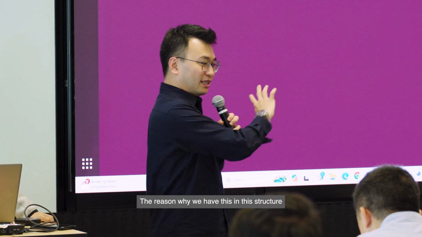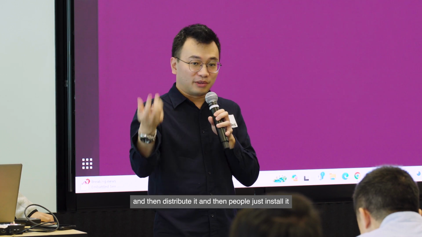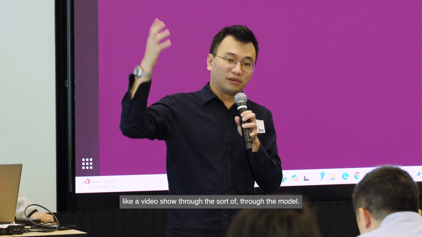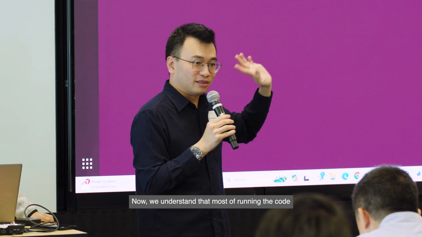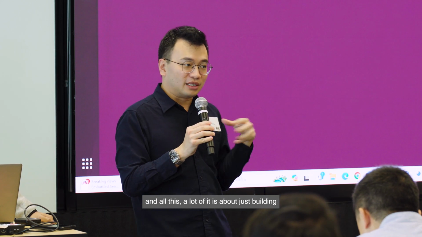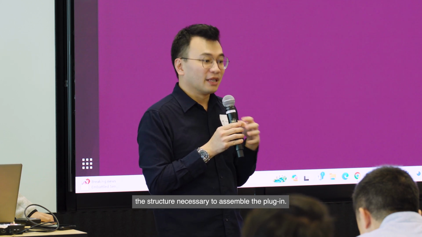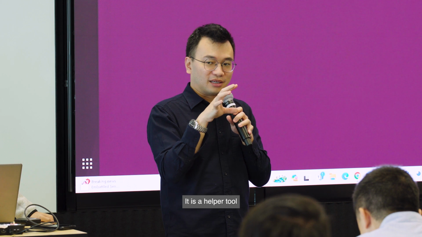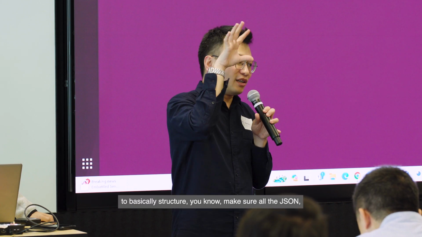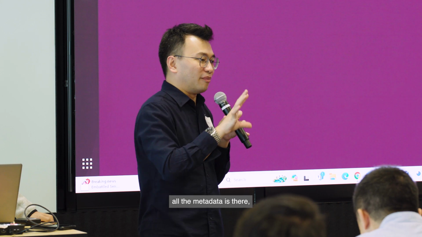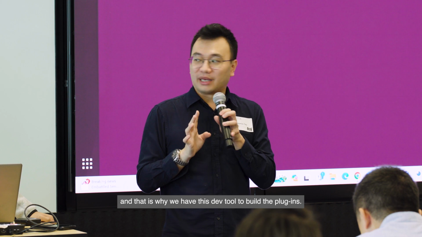The reason why we have this structure is because we want, at the end of the day, for you to be able to zip this up and distribute it, and then people just install it, like Video showed through the portal. Now we understand that running the code and all this is a lot of just building the structure necessary to assemble the plugin. It is a helper tool to make sure all the JSON and all the metadata is there, and that is why we have this dev tool to build the plugins.